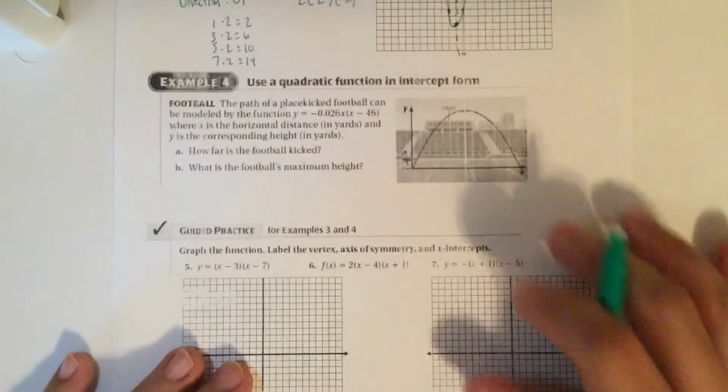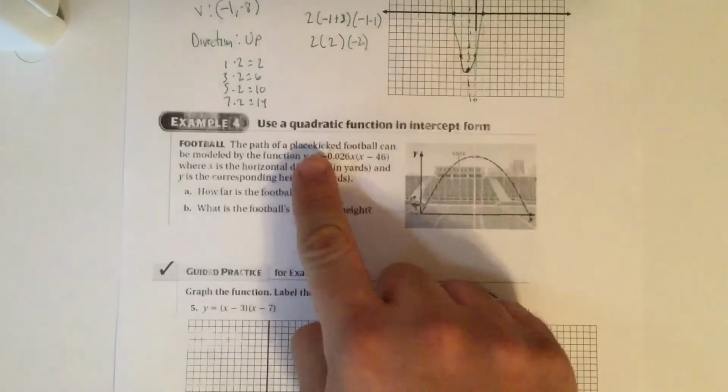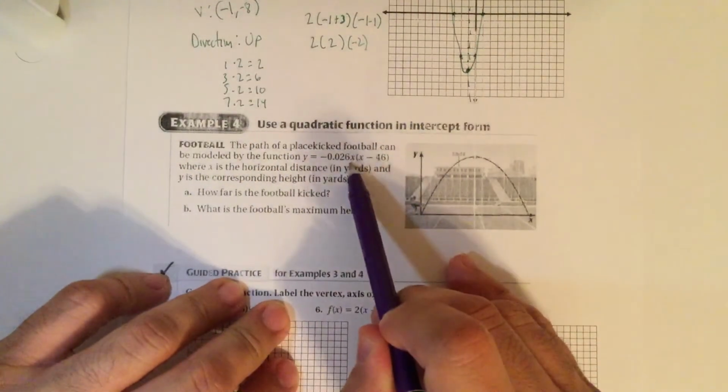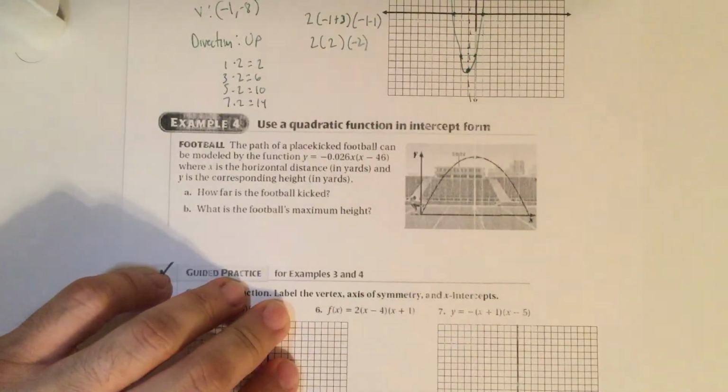All right, moving on to these application type problems here. It says the path of a place kick football can be modeled by this function here. Now this one, let's talk about it. It says y equals negative 0.026x, parentheses x minus 46. This is a quadratic function. How do I know that? Because this x on the outside, if I multiply it, x times x is x squared, okay?